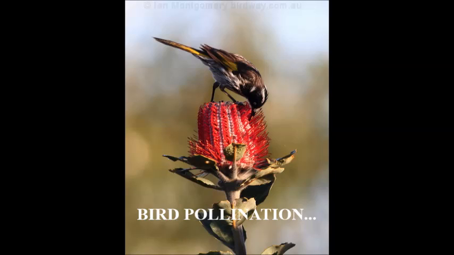Bird pollination. This is a form of pollination whereby pollen is transferred by birds. An example of Australian flora is the bottlebrush. The spectacular bright red flowers attract the birds. The birds visit flowers for nectar. The pollen attaches to their bodies and is spread from flower to flower.